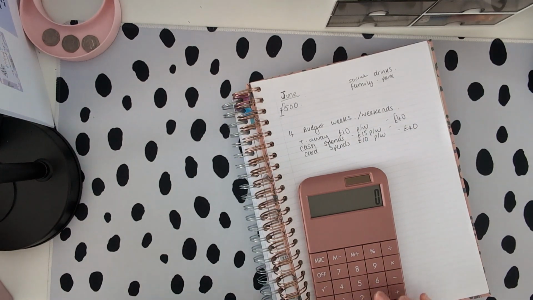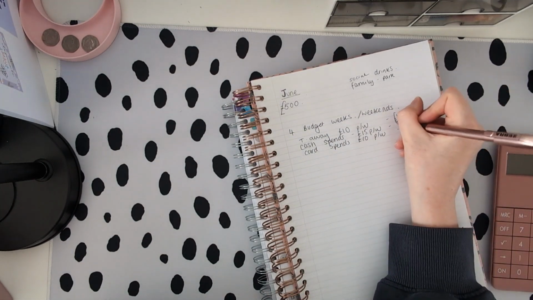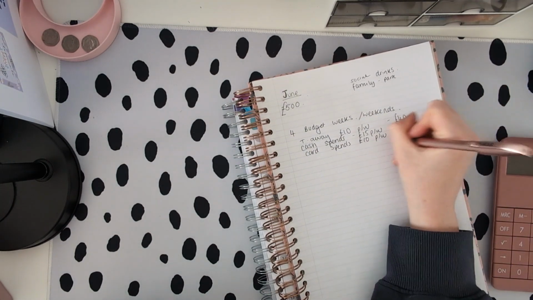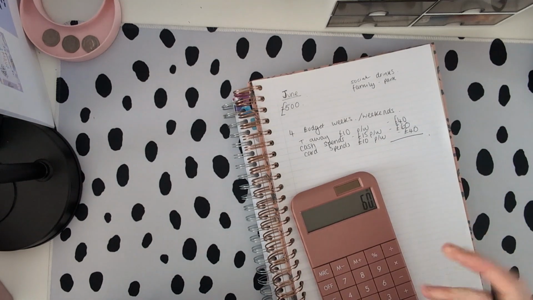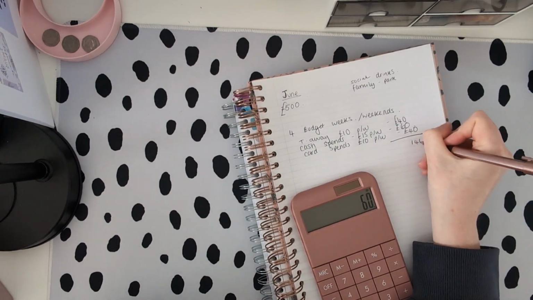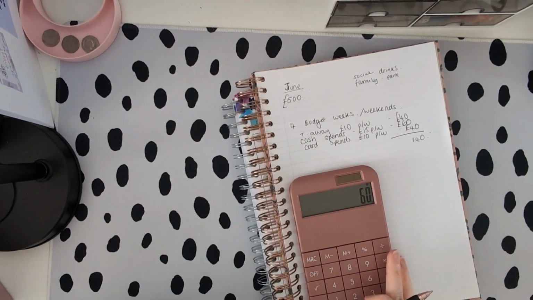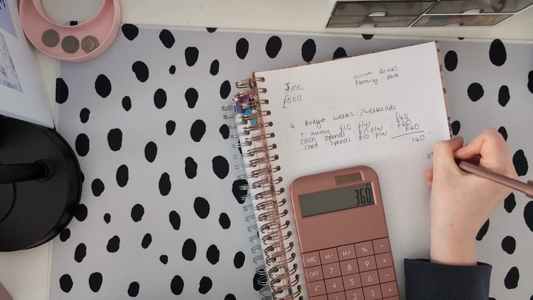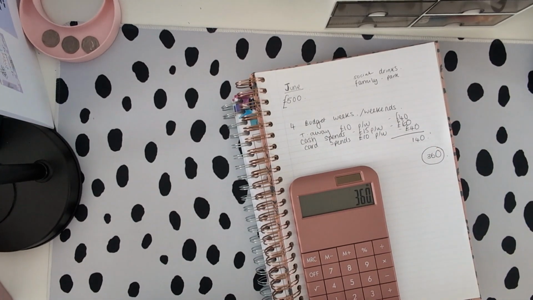Oh god, that's really bad that I can't add that up. 60. I said 55, I was close. So 60. So right there I've got 140 to take off. So 500 minus 140, we've got 360 left.